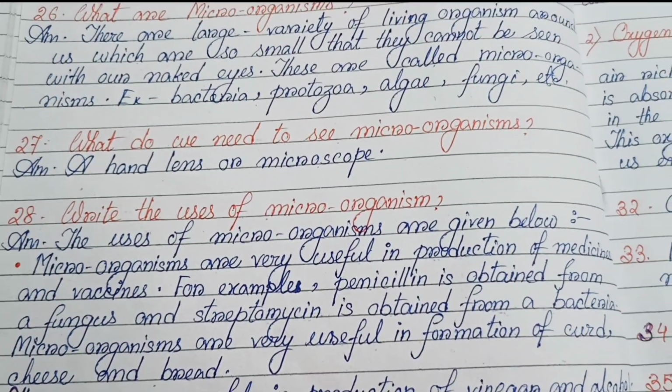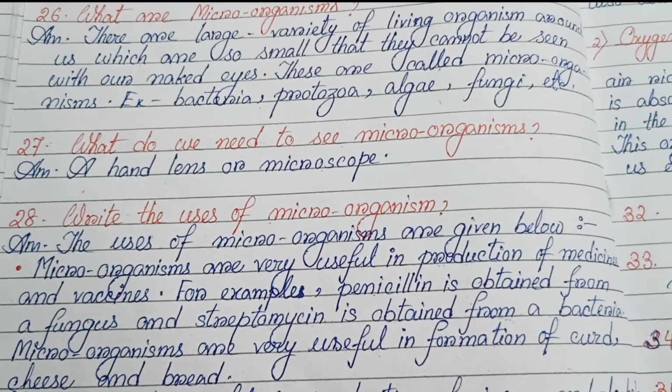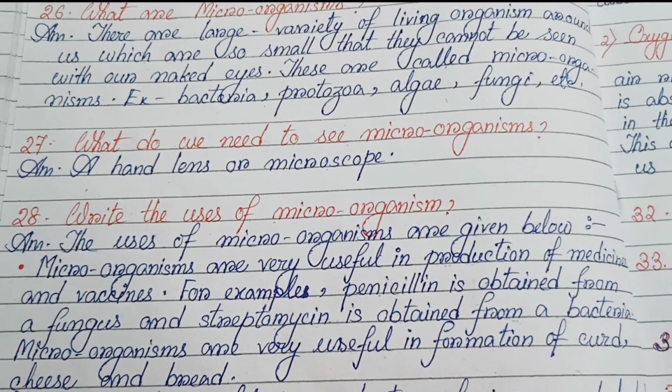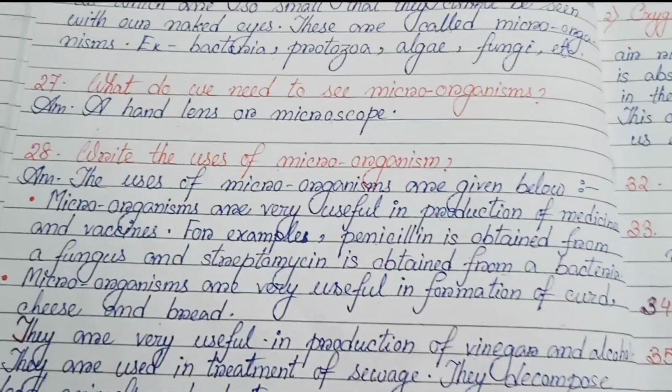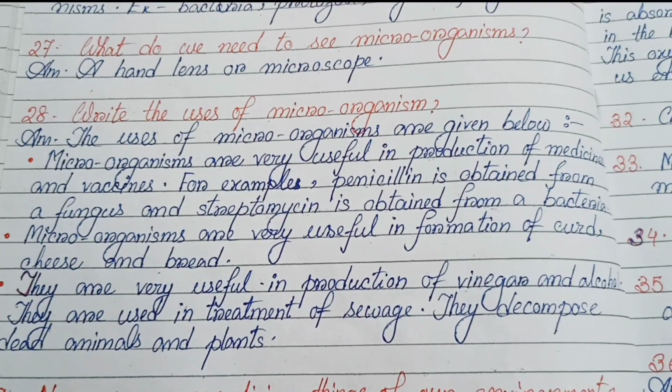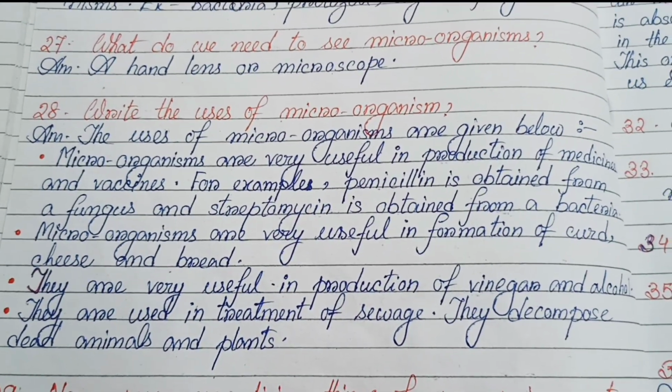Number 28, what do we need to see microorganisms? We need a hand lens or microscope. Number 29, write the uses of microorganisms. The uses of microorganisms are given below.